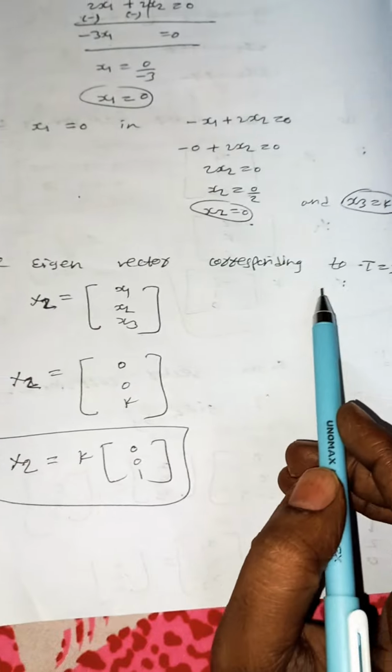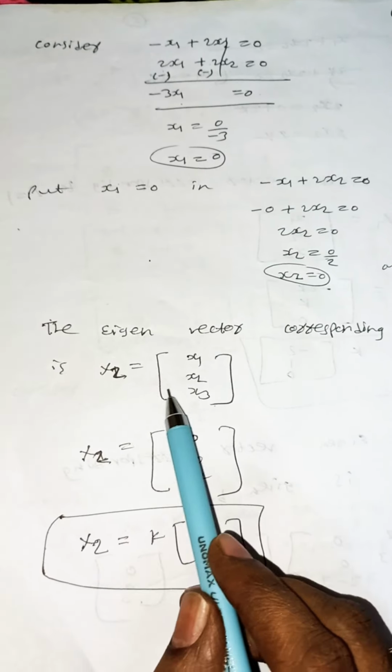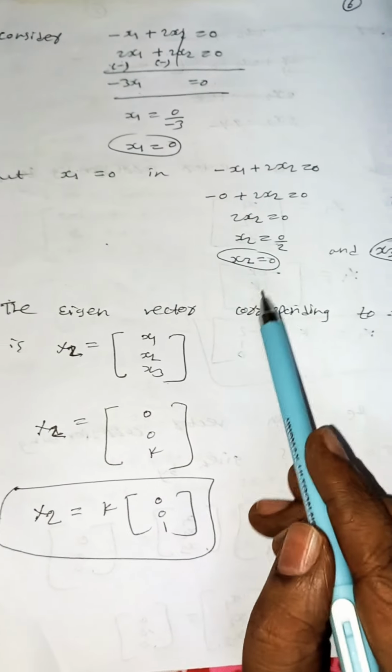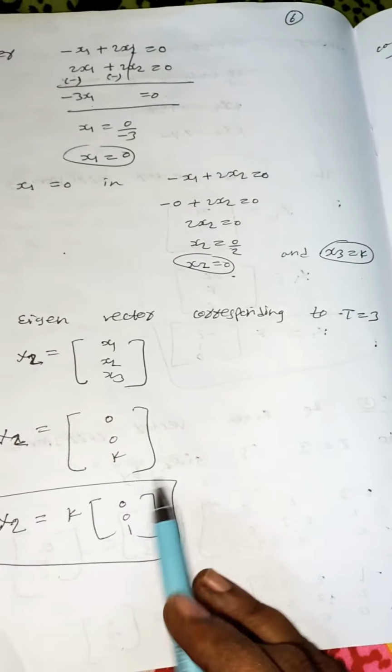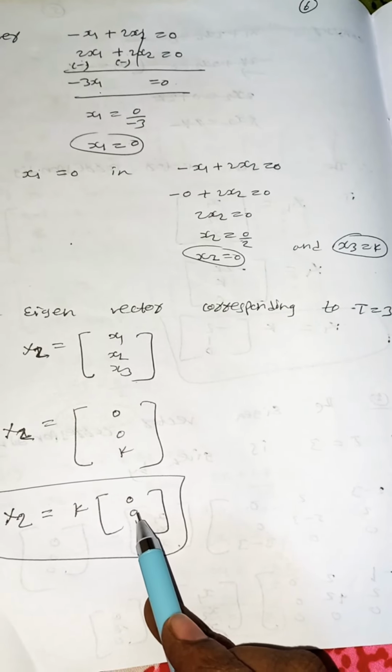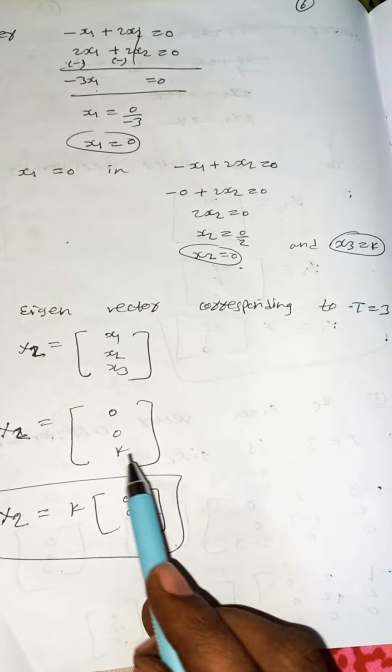Therefore the eigenvector corresponding to lambda is equal to 3 is X2 is equal to x1, x2, x3. So x1 how much you got? 0. x2 is 0. x3 is k. Take k outside simply. 0 by k is 0, 0 by k is 0. Here 1.